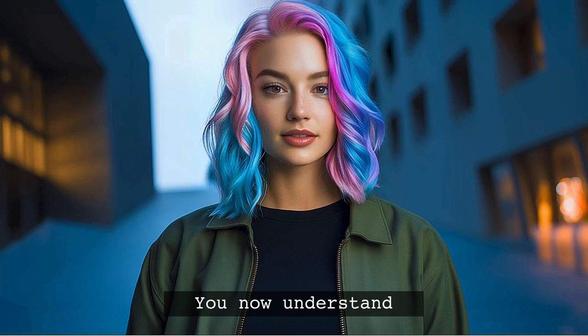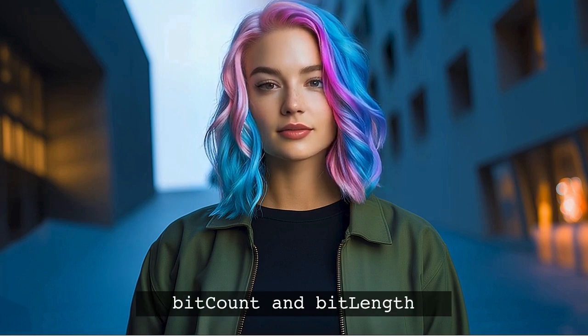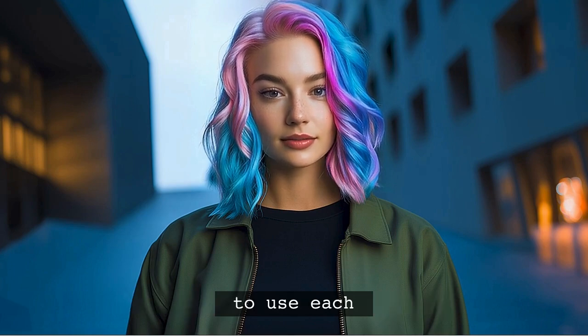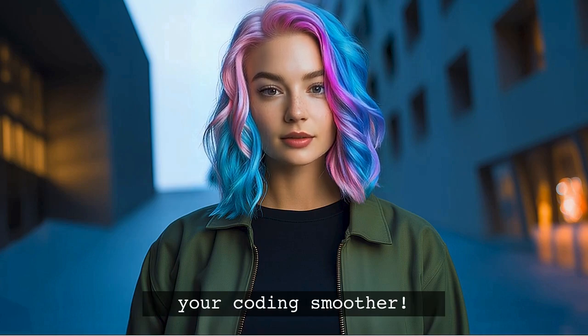And there you have it. You now understand the difference between bitCount and bitLength in Java's BigInteger. Remember, knowing when to use each method can make your coding much smoother.